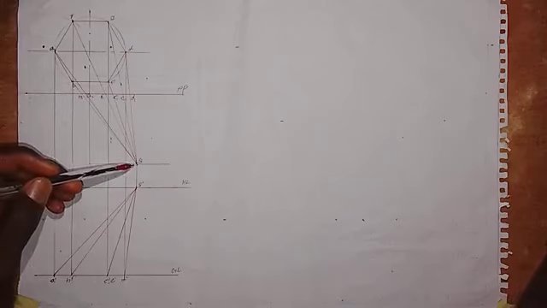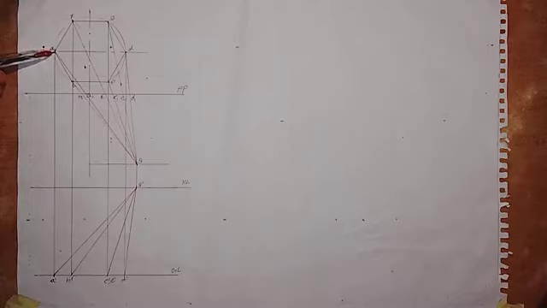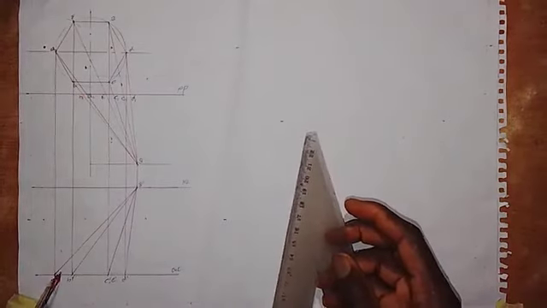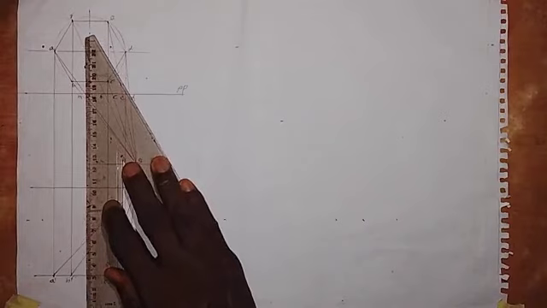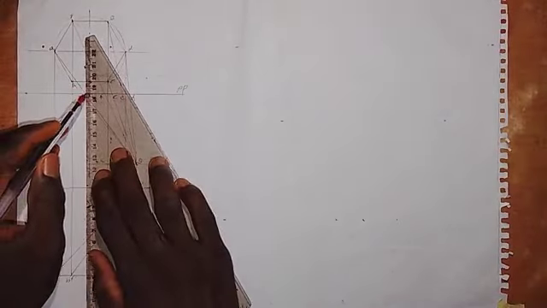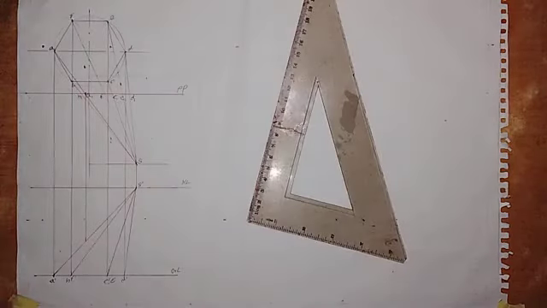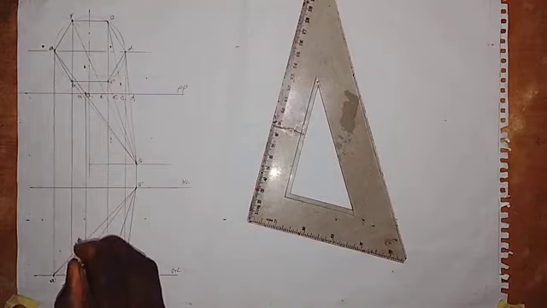So what we are to do now is, from this point A1 on the picture plane, where the line that connects the station point with this point A on the plane figure, we are going to draw a vertical line from this point A1 to touch this line A prime. So I draw a vertical line from here and bring it down like this. It touches the line at this point. So this point is point A on the perspective view of this object.